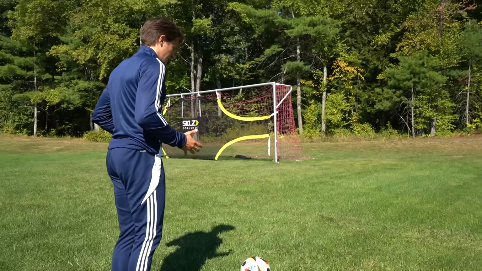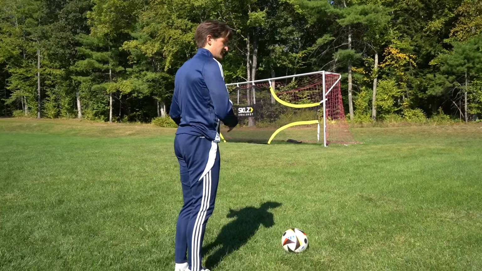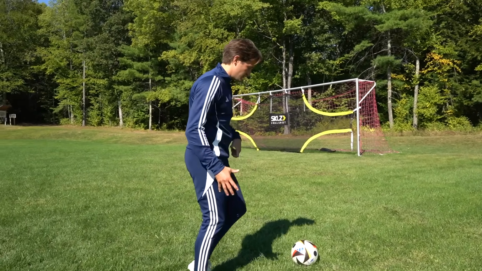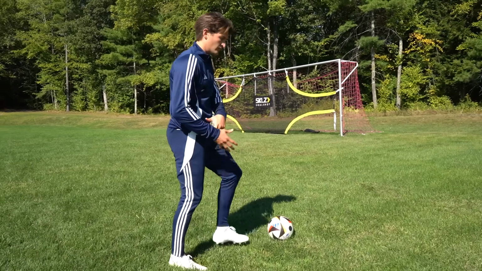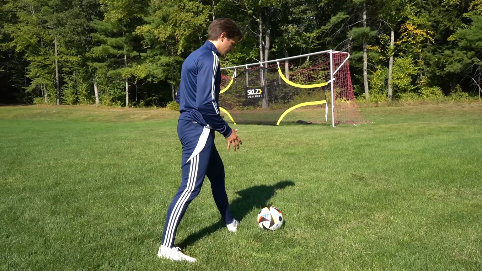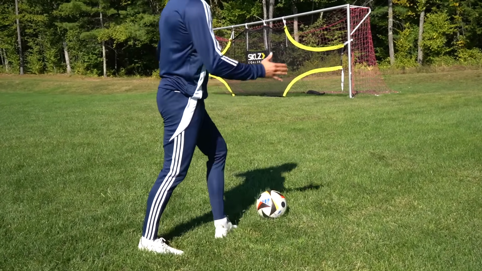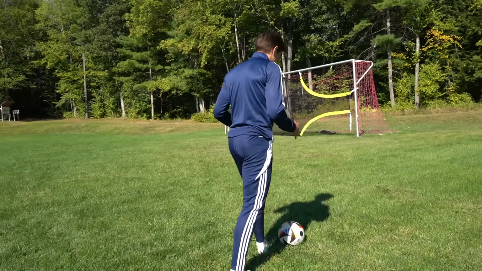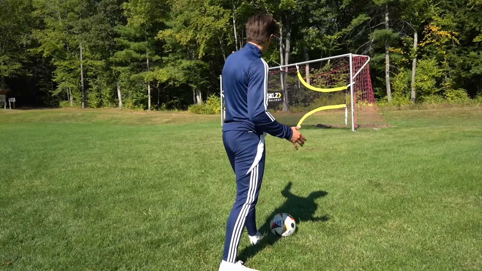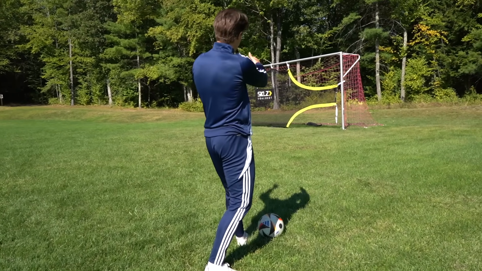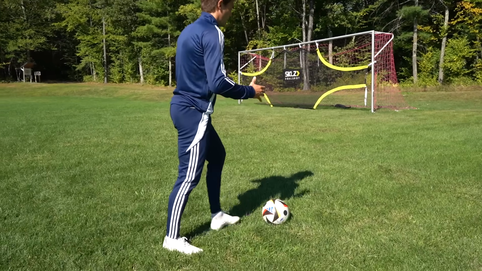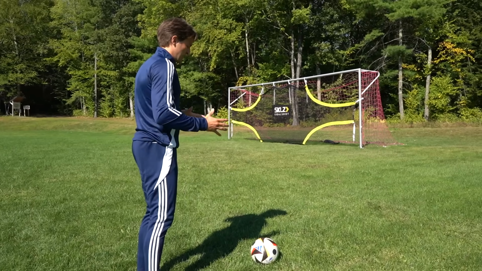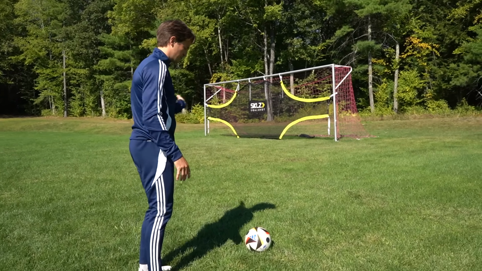So if we're in this situation here, where we're not rotating our hips enough, we need to put a bit more emphasis on rotating that planting foot towards our target. When we're aligned towards our target, it's a lot easier to plant our standing foot towards our target. It's more natural because our hips are already going in this direction. But when we're facing away from goal, we have to put a little bit more emphasis on that rotation.